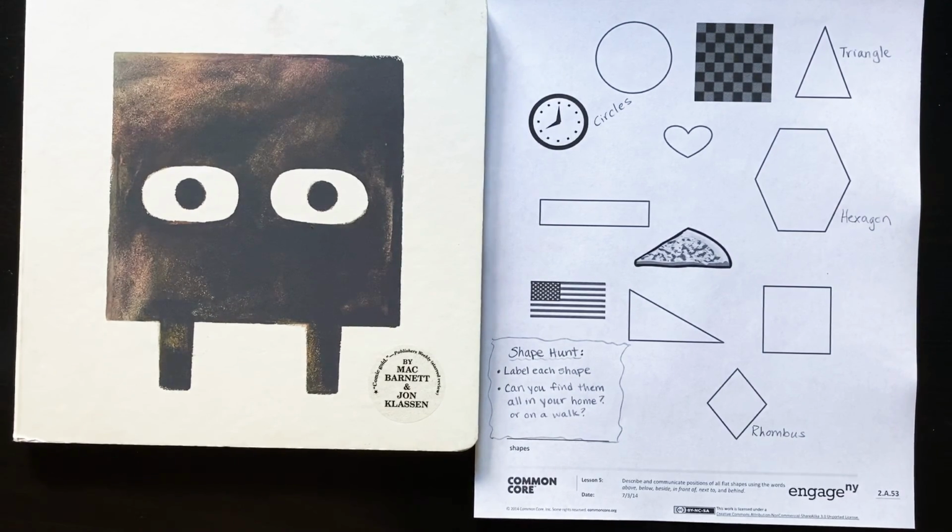Maybe you find them on a walk. You don't have to find them just inside. I see shapes all the time when I'm walking on the sidewalk or I'm looking at fences and other things. I can find shapes a lot. So look and see how many you can find when you're on a walk or maybe around your home.